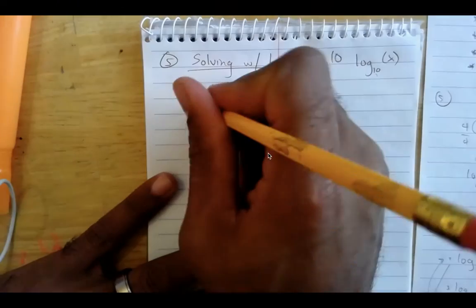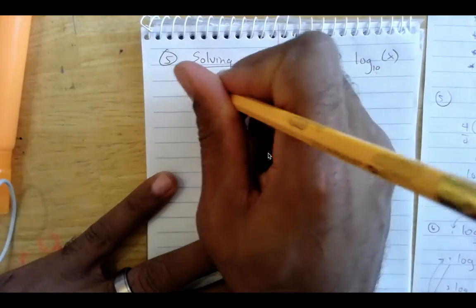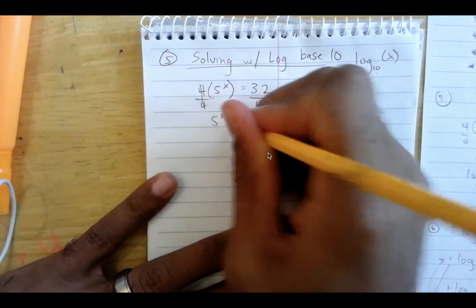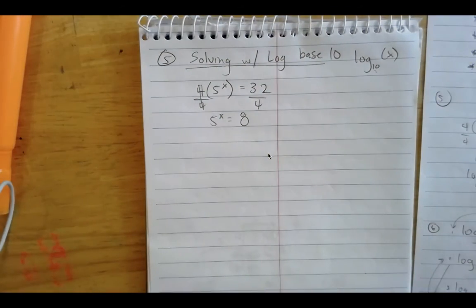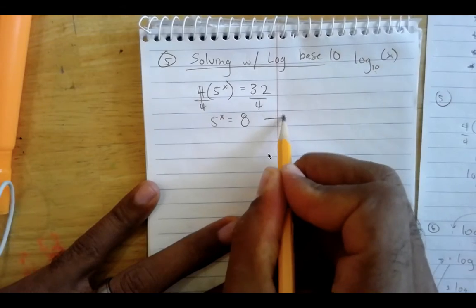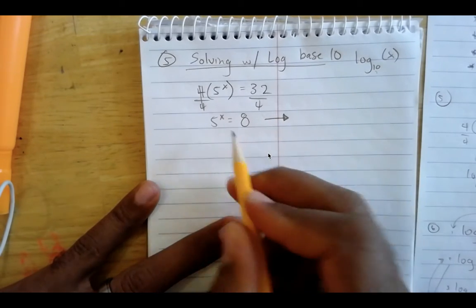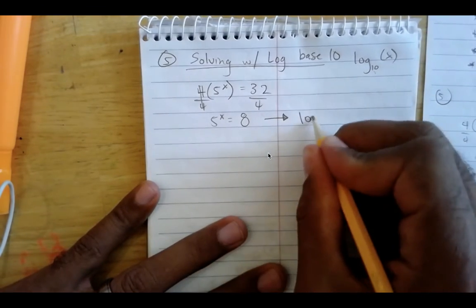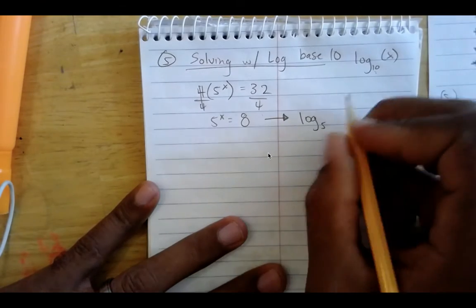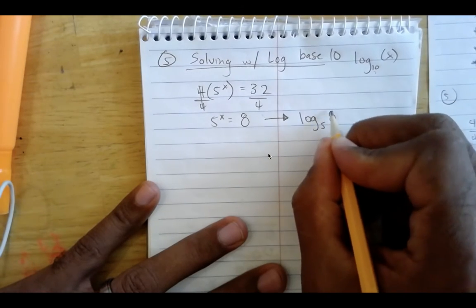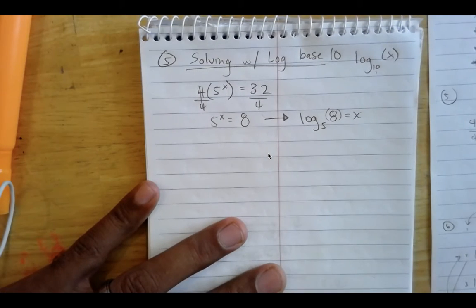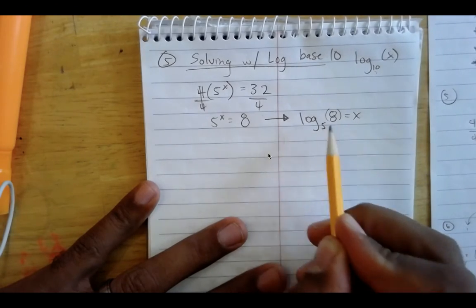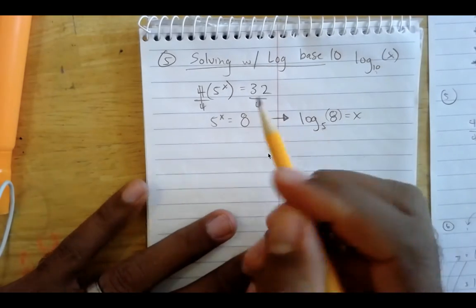so I'm going to divide that out on both sides, cancel that out. And now it's 5 to the x equals 32 divided by 4, which is 8. So what we'd normally do is change this to log form. It's in exponential form, so I'd write log base 5 of 8 equals x, and then I would evaluate and calculate that. Okay, but we're keeping everything in base 10, so we're not going to do it this way. We're going to do it by keeping everything in base 10.